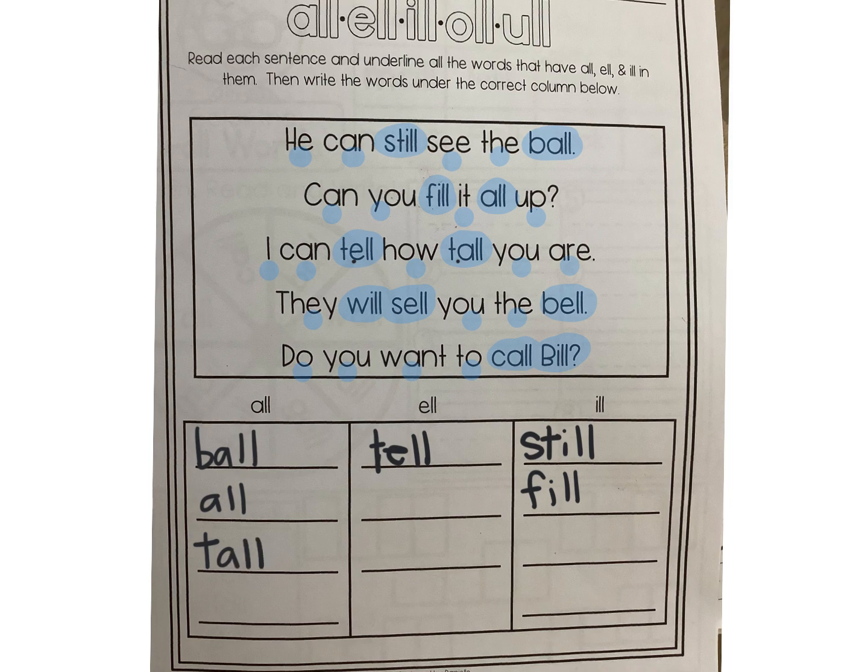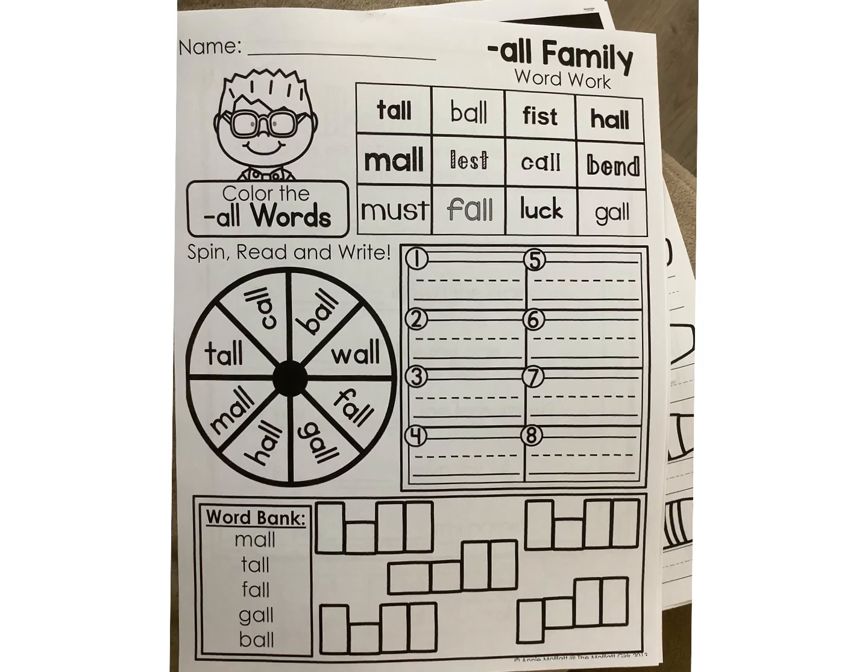Okay, we have three words on the next one. Will, sell, and bell. So will, sell, bell, and two more. We have call and bill. Call and bill. Perfect.